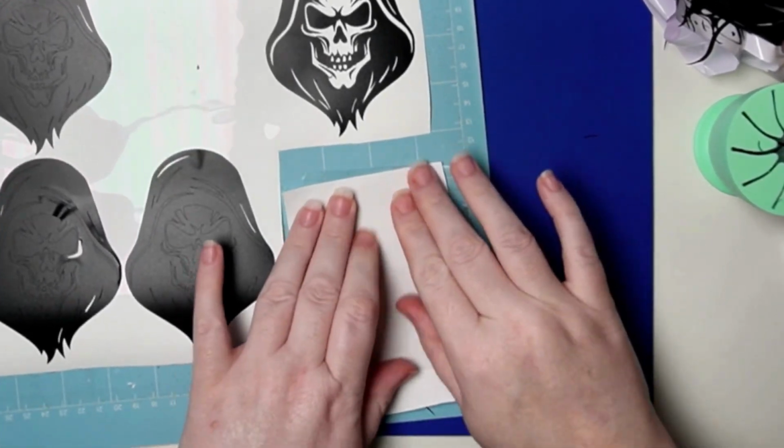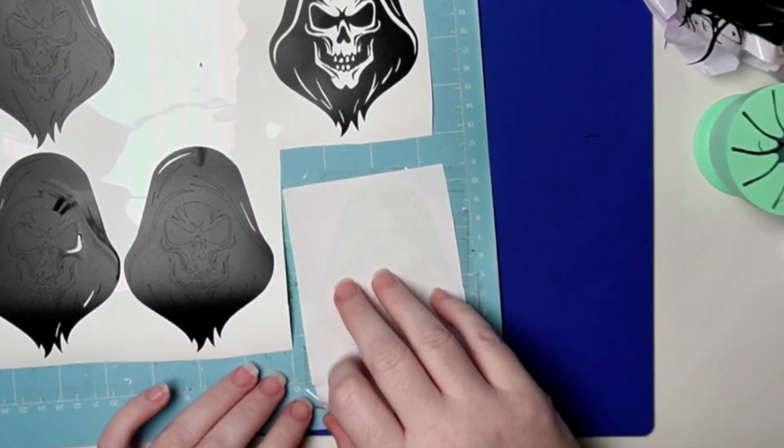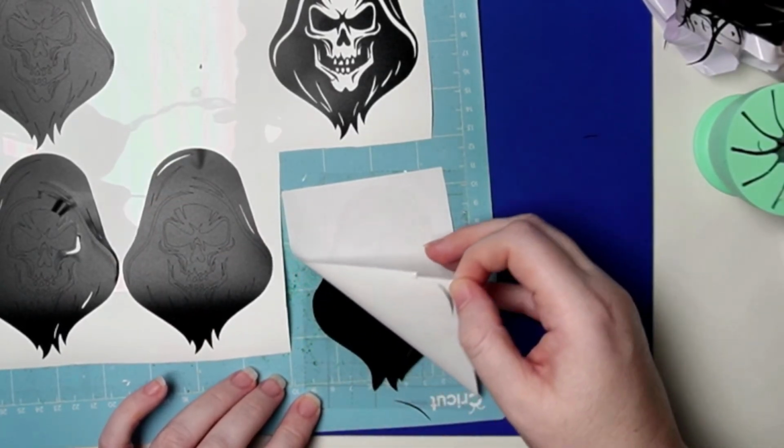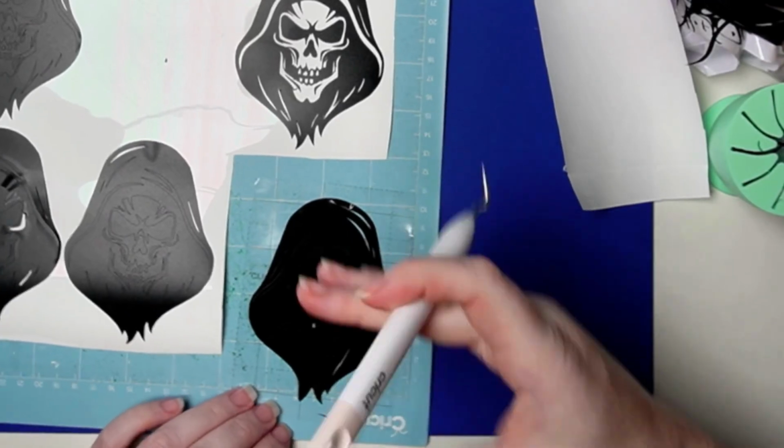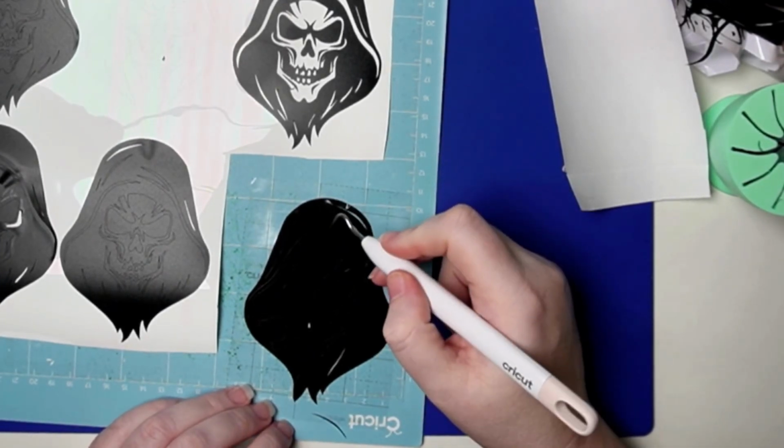So I'm going to stick the transfer sheet down to the mat and just take this off. And see if we can weed it this way.